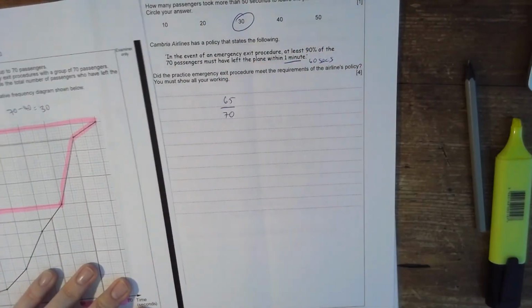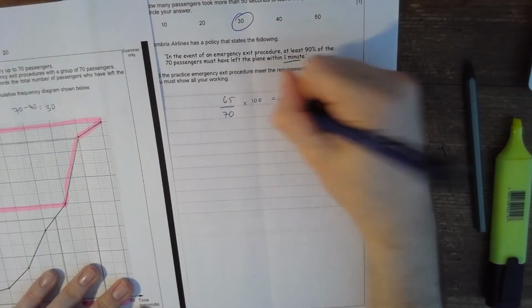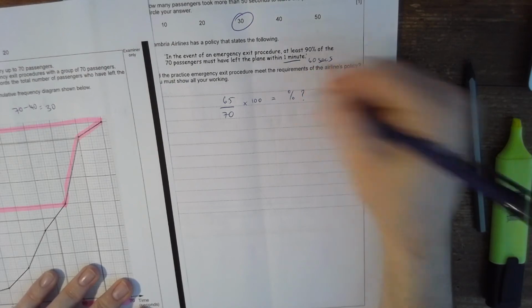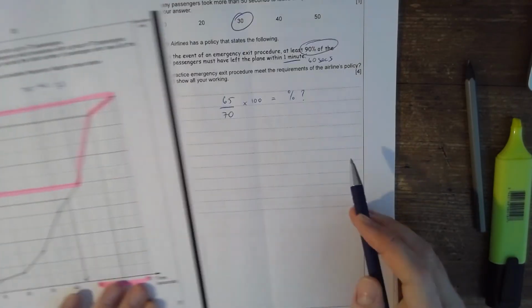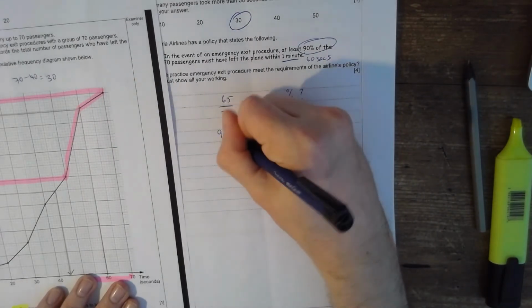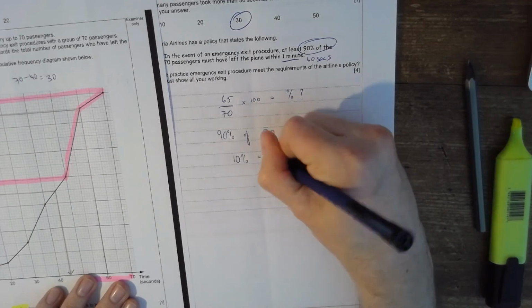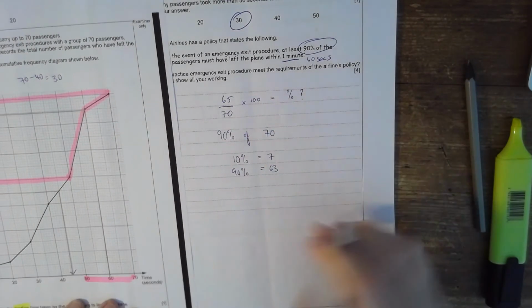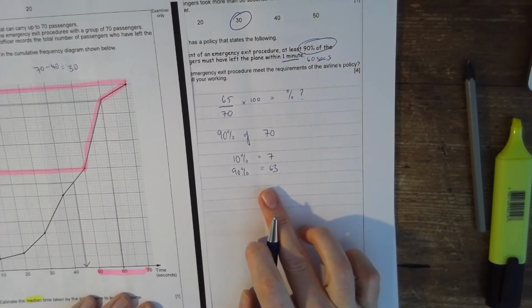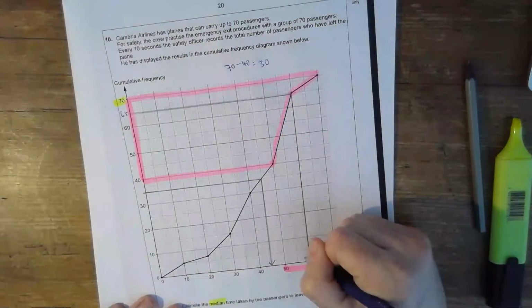65 out of 70. To change that into a percentage, that's not going to be very nice. So I'd say ordinarily times by 100, but as a percentage, I don't know what that is. So what I'm going to do instead is work this out a slightly different way. 90% of 70, well, I know what 10% is, 7, so 90% must be 63. We need to have at least 63 people have left by then. I found out that 65 people had left by then, so 63 is definitely less than that.